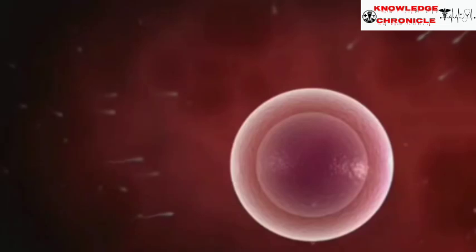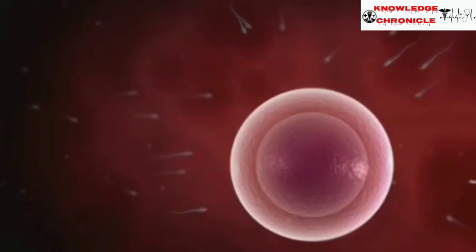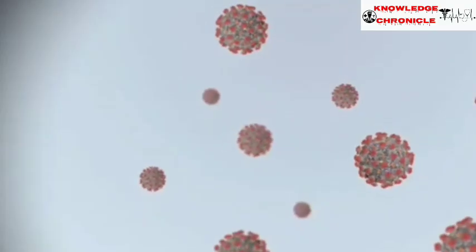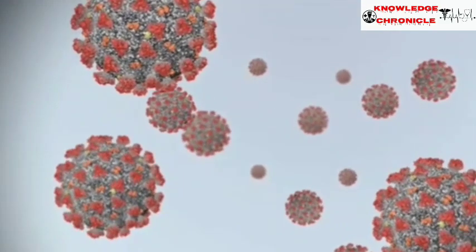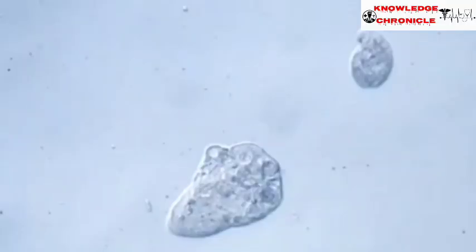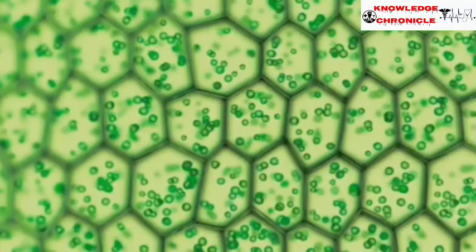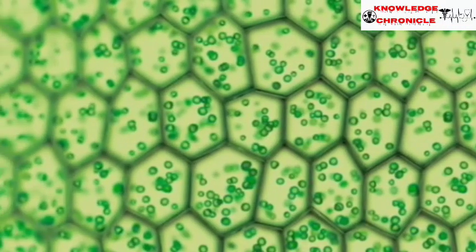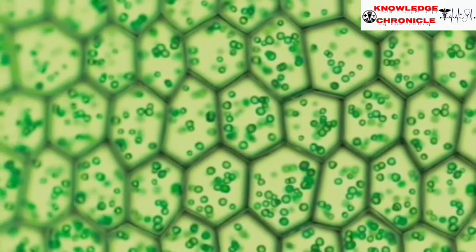Now, inside the mature pollen grain, there's a vegetative cell. It's larger, packed with nutrients, and has an irregular nucleus. Then there's the generative cell. It's smaller, floats inside the vegetative cell, and is spindle-shaped. In most angiosperms, pollen is shed at the 2-celled stage. But in some, the generative cell divides inside the pollen, and it's shed at the 3-celled stage.